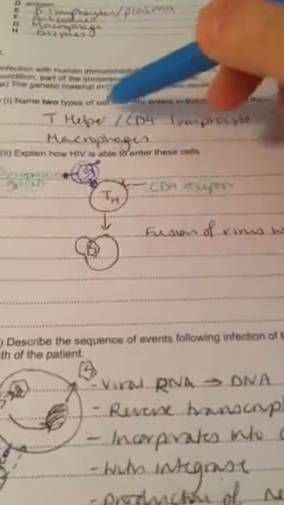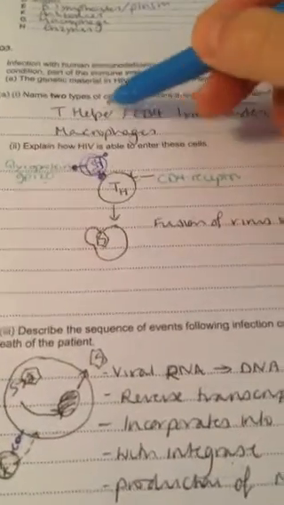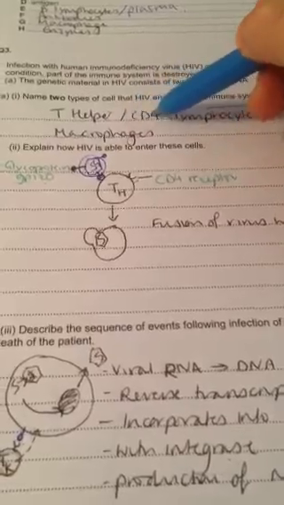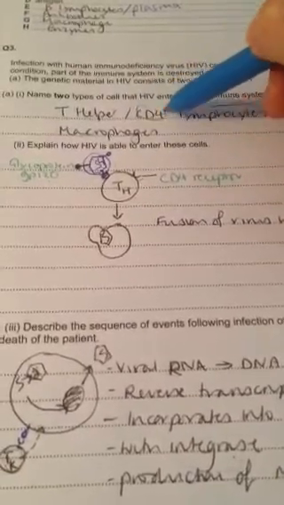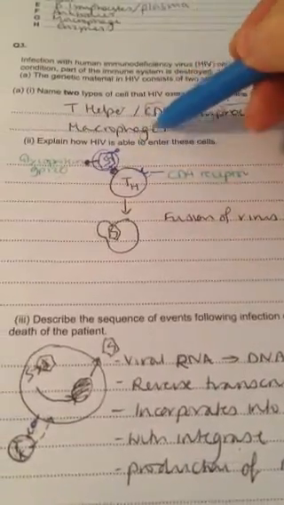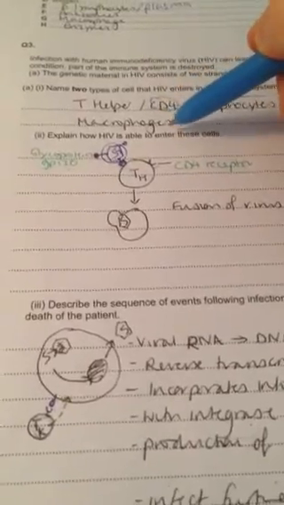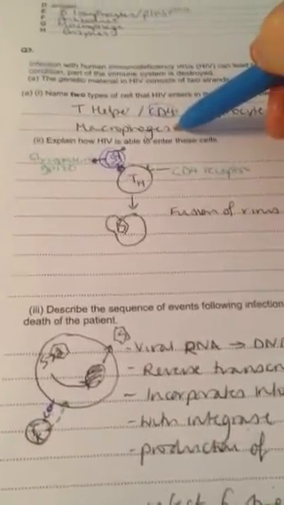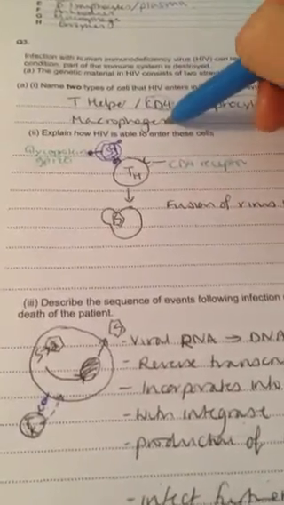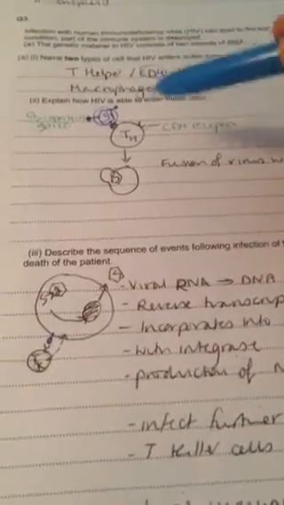So then you've got to name two types of cells that HIV enters in the immune system. So this is quite tricky. Of course T helper cells, that should be a given. Apart from, I've written /CD4 lymphocytes. Now CD4 is the name of the receptor on the T helper cell. So I'm going to draw a little picture and show you that there. And that's something, again, I didn't draw attention to enough when we taught it. Macrophages. Now that's because our cells engulf the HIV. So that's just another one. I think that was quite tricky to think about.